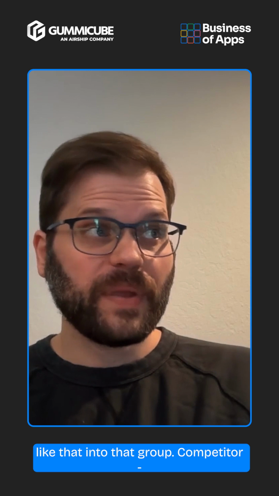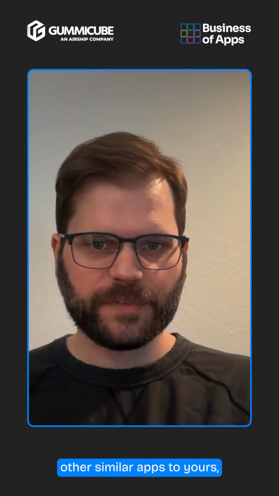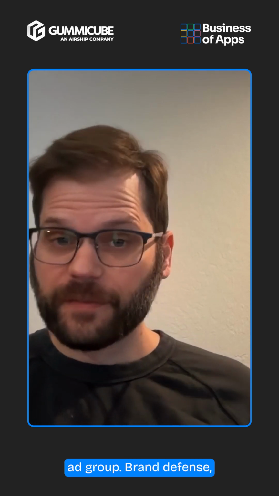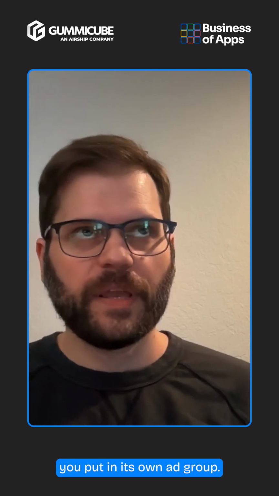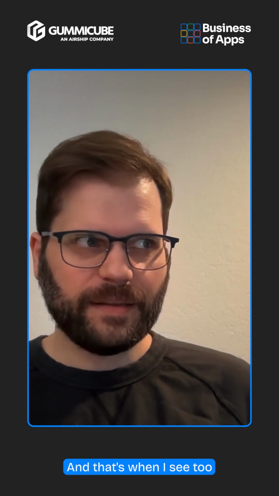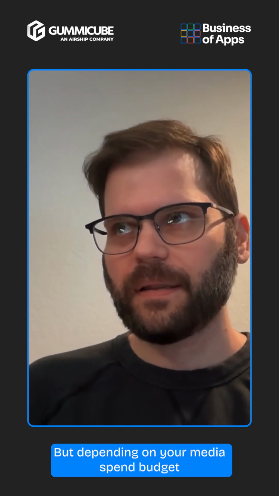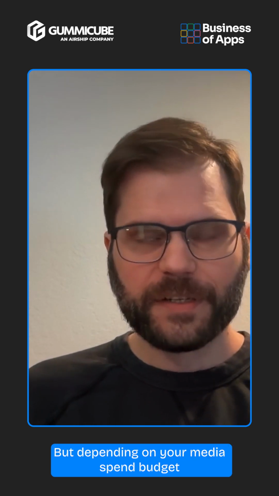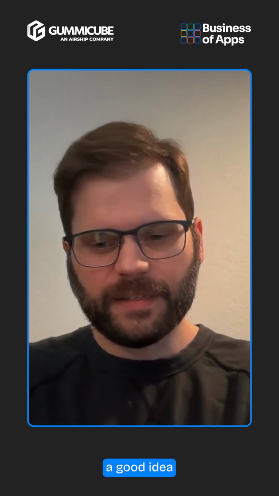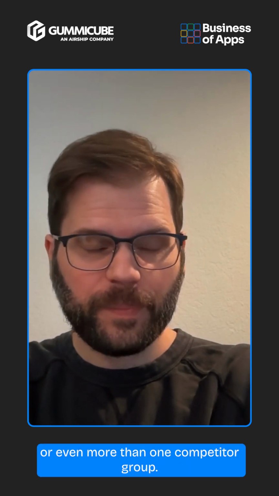Competitor ad group, where you have other similar apps to yours, and you can put them in their own ad group. Brand defense, you put in its own ad group. And then there's feature-based keywords. And that's what I see too, is those four get set up. But depending on your media spend budget and what your app does, it's often a good idea to have more than one feature-based group or even more than one competitor group.